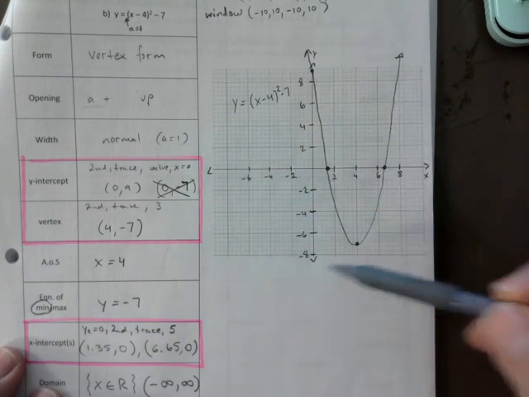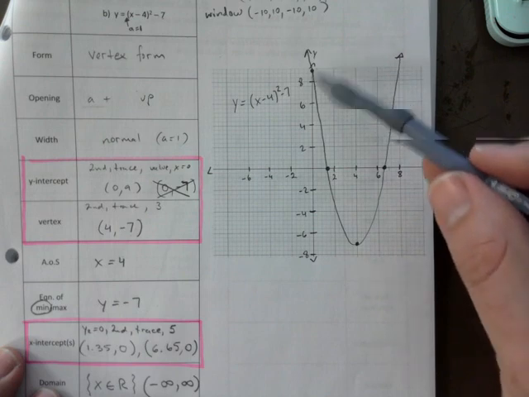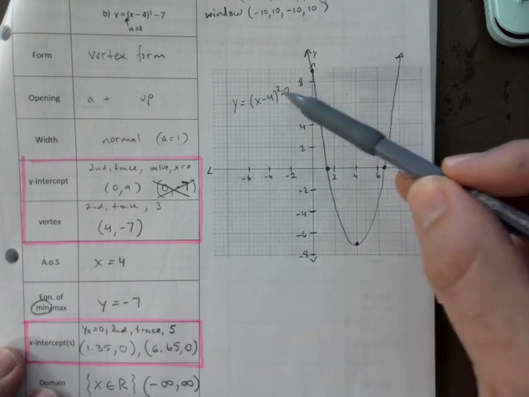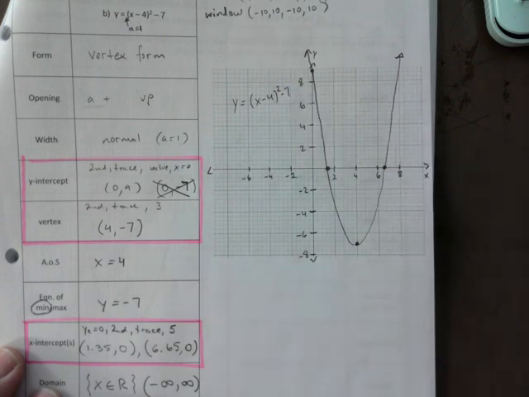Arrowheads everywhere. X and Y axis labeled. Consistent scale on both axes. You've got the equation.